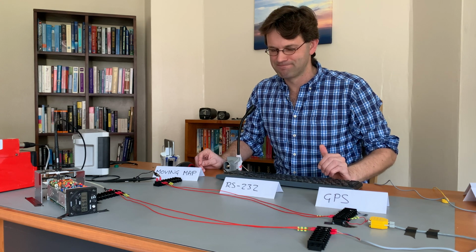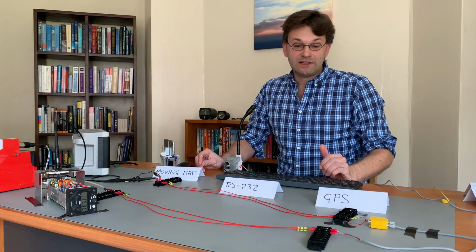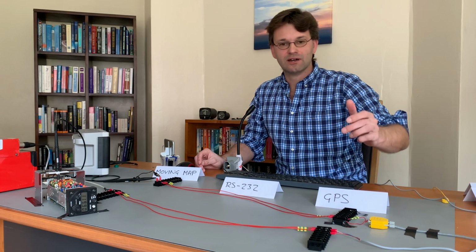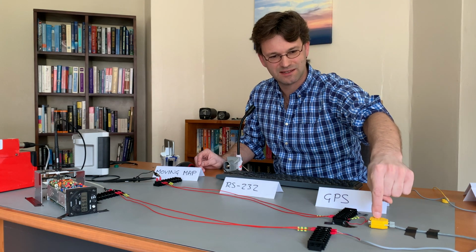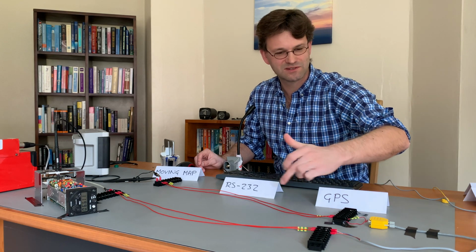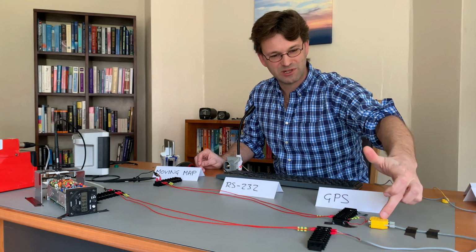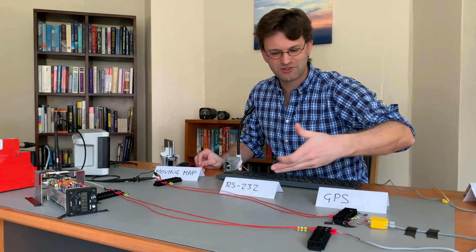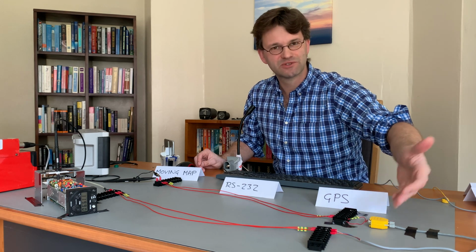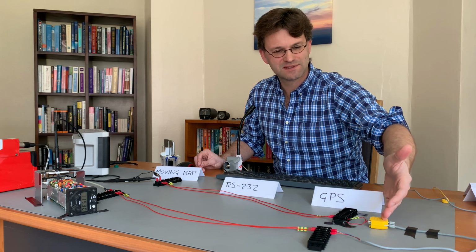Now, in this simulation here, I've got a computer down behind the camera that is coming to this connector here. So the computer has an RS-232 port on it. I can spit out data onto this plug here. That's literally going to be exactly the same as a real GPS unit. There's going to be no differences there.